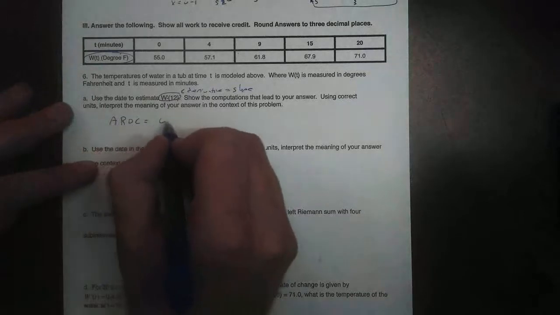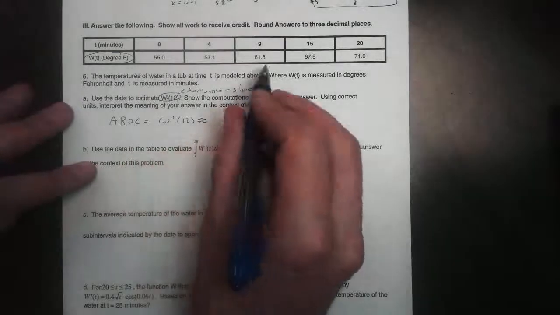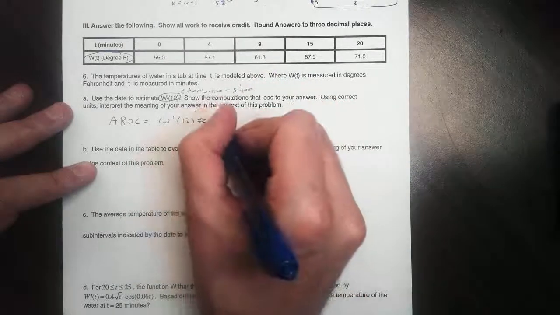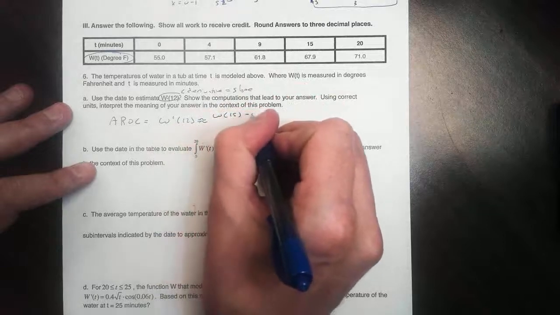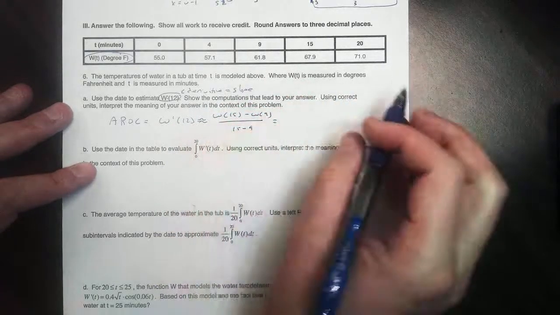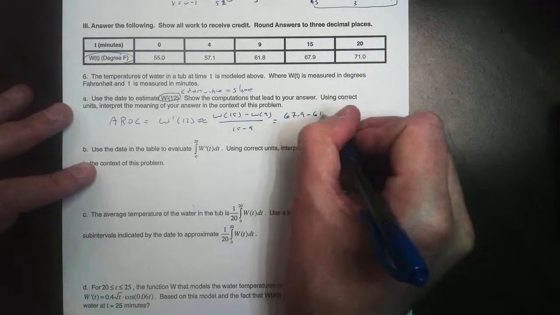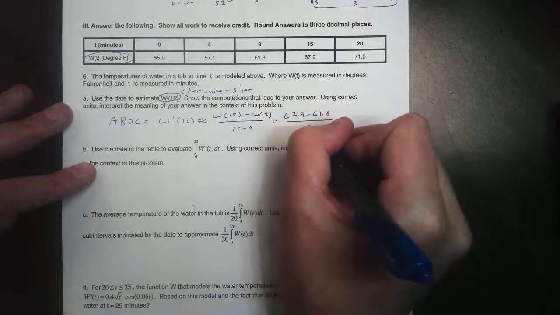W prime of 12 is about, it's between 15 and 9, so it's going to be about W of 15 minus W of 9 over 15 minus 9. So what's that? 67.9 minus 61.8 over 6.